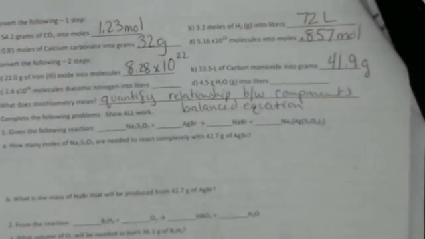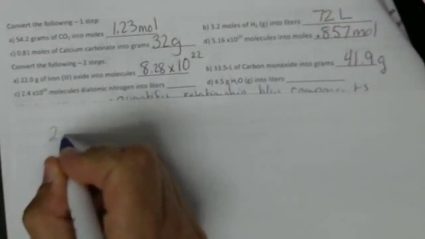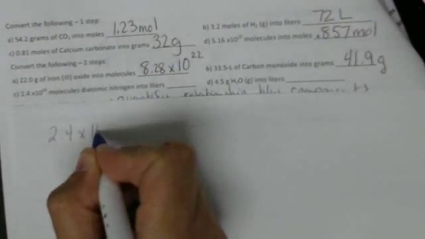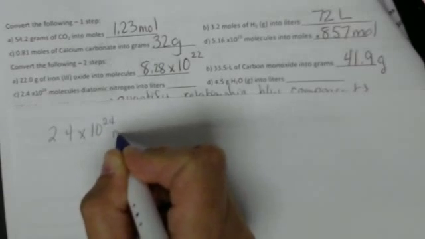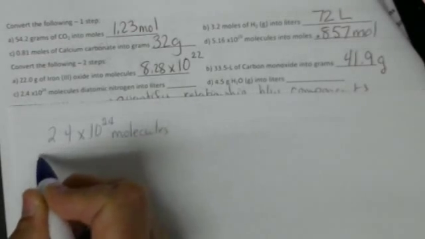Let's do real quick, before we move on to a bigger question, another one of the shorter questions. For example, letter C above here, we have 2.4 times 10 to the 24 molecules of diatomic nitrogen into liters.